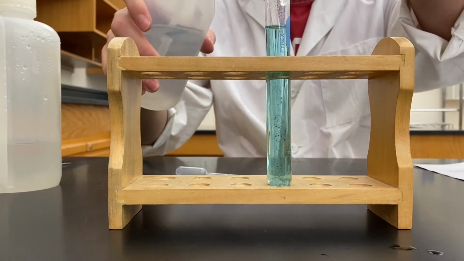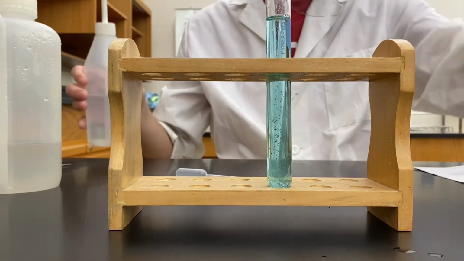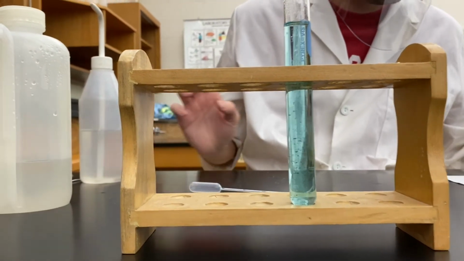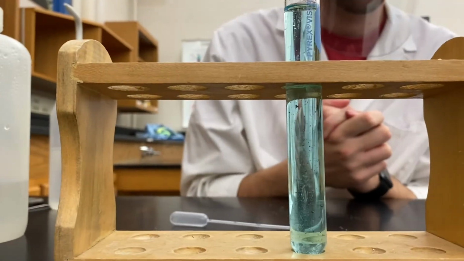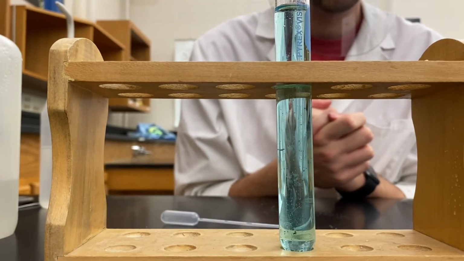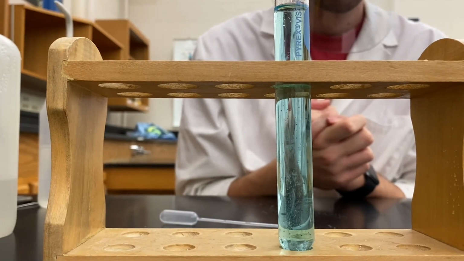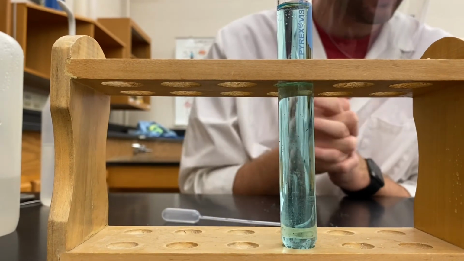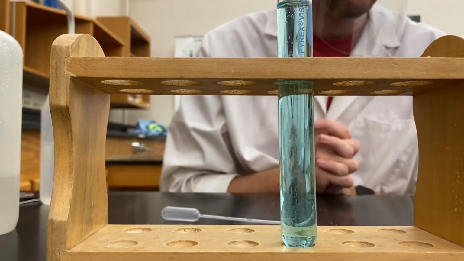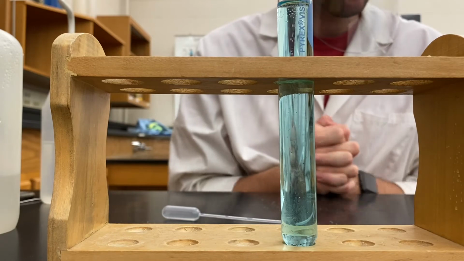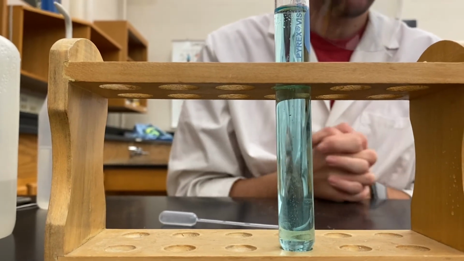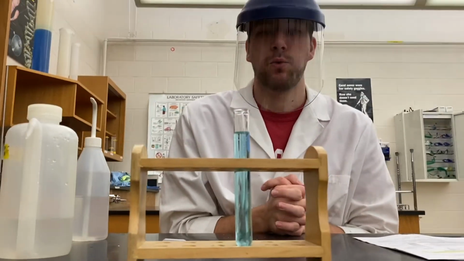I'll rinse it with some distilled water again. So again, you can see our reaction still is happening a little bit. And again, the products of this reaction are copper 2 chloride and water.